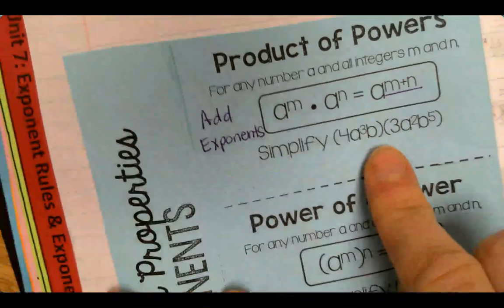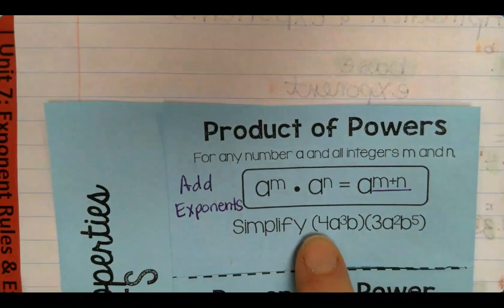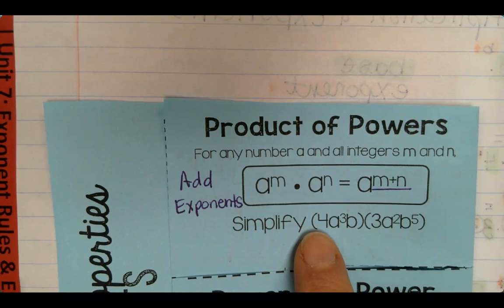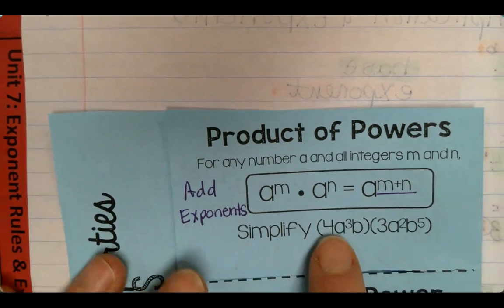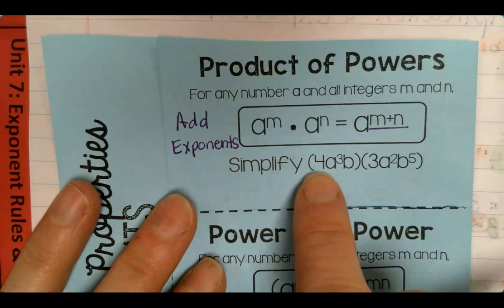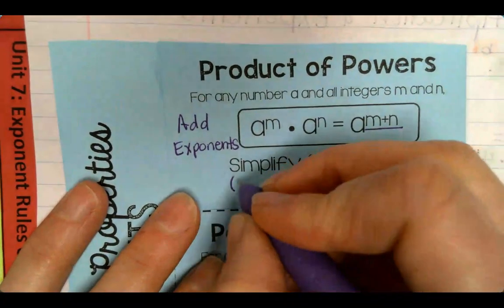So when we have a problem like this, we need to put all the numbers together and all the like variables together, and then we can simplify that way. So this is all being multiplied together. So we're going to start with the constants. Those are the numbers that are by themselves. We put those out front, put them in parentheses.